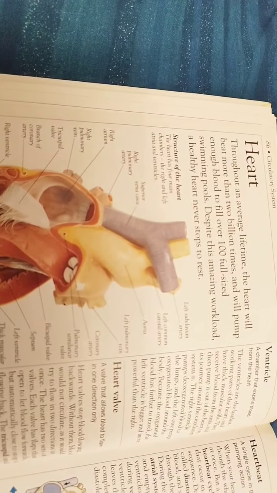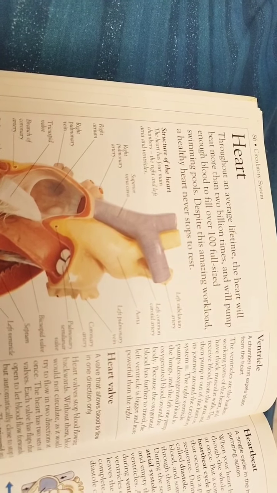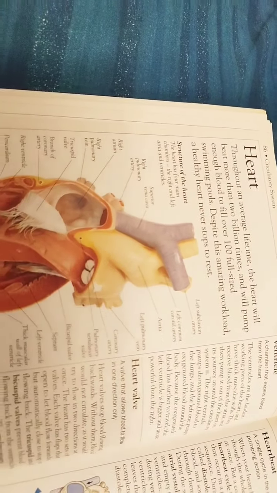Throughout an average lifetime, the heart will beat more than 2 billion times and it will pump enough blood to fill over 100 swimming pools. Yes, you have heard it right.